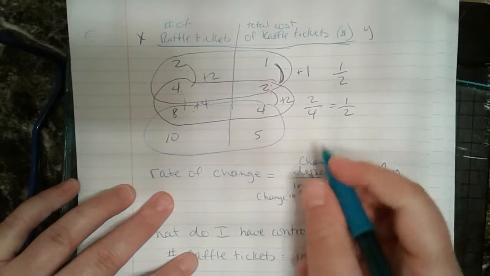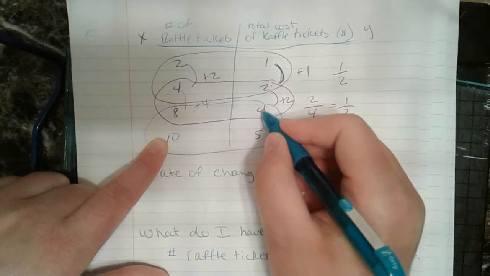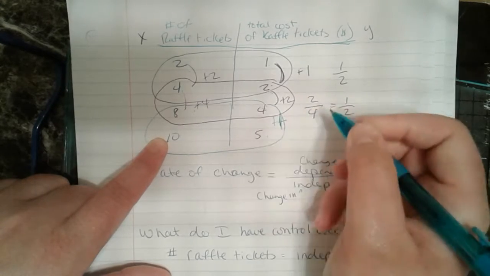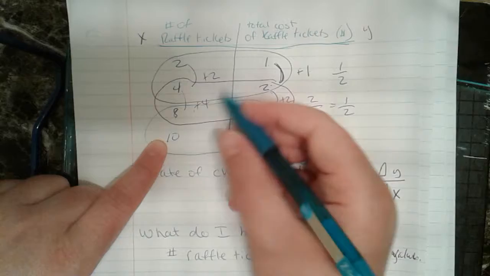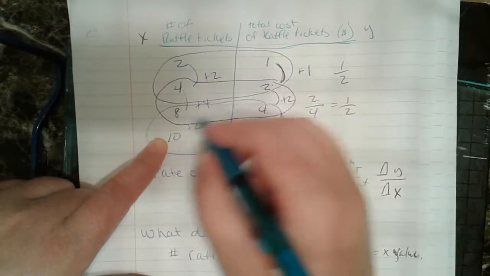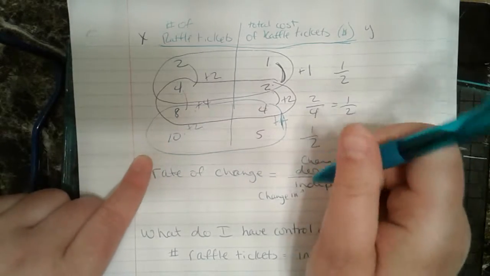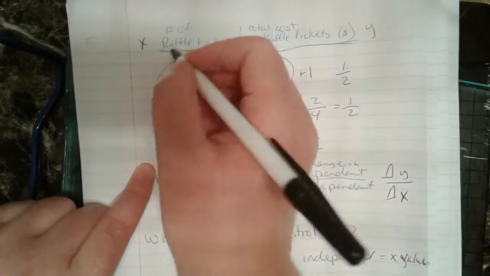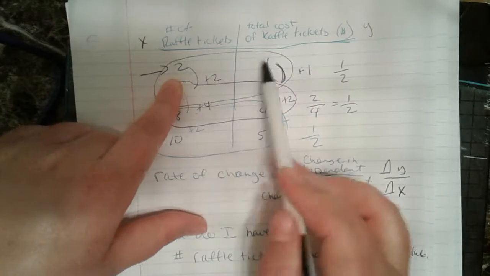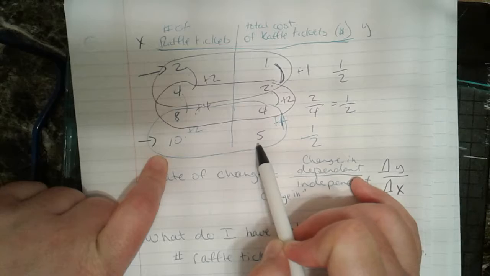Would it matter if I would have gone to these guys? No, it would not. If I would have chosen these 2 ordered pairs, I would have said, how did I get from 4 to 5? I went up 1. How did I get from 8 to 10? I went up 2. And isn't rate of change y over x? Yeah, so it's 1 over 2. Would it have mattered if I would have picked 2, 1 and 10, 5? No, it would not. It would not matter at all.